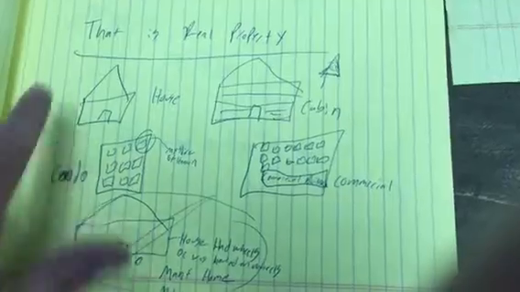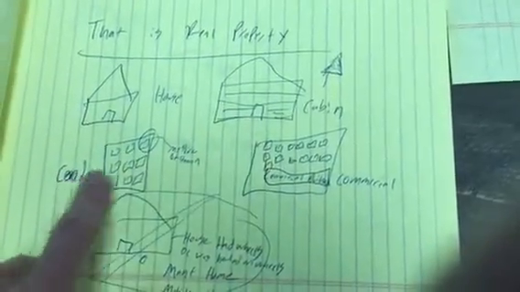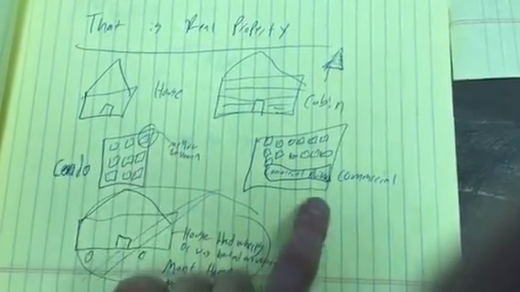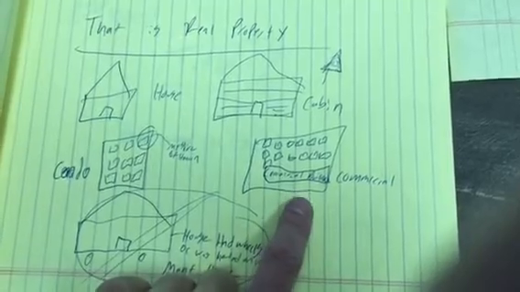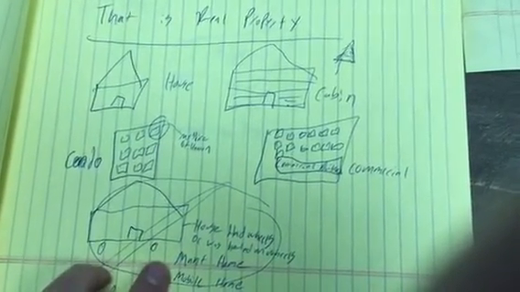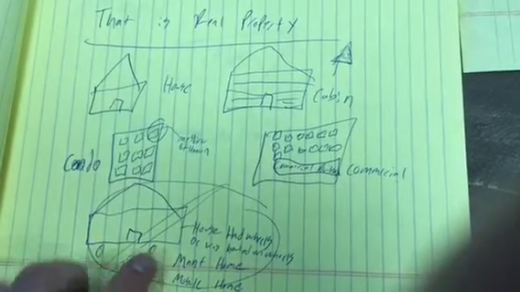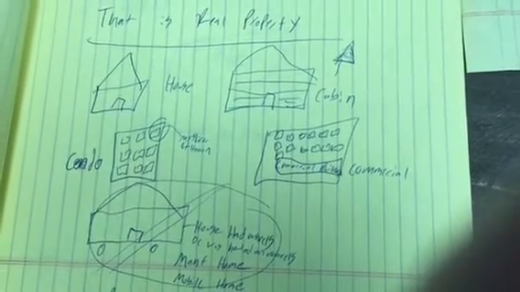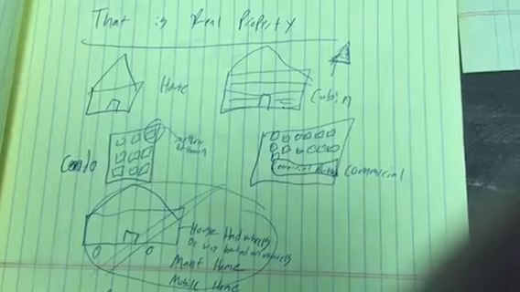So real property: house, cabin, condo, little slice of heaven, a retirement, or not a retirement, a commercial building. Now, if your house started out on wheels, either a manufactured home or a trailer, it's not real property, it's personal property. It's a different set of rules that apply there.